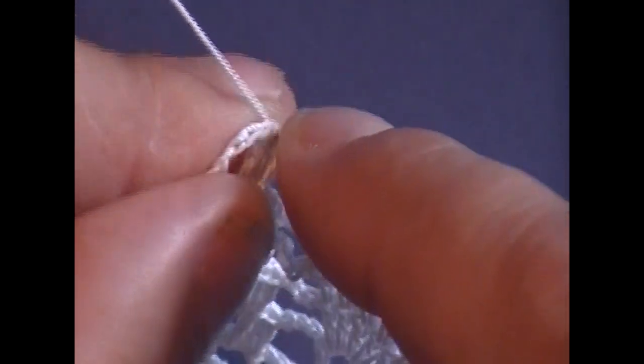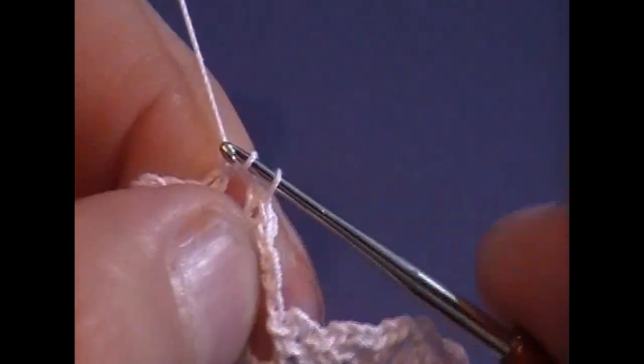Okay, we'll start round number 13, slip stitch into the next 2 double crochets and into the chain 3 space.